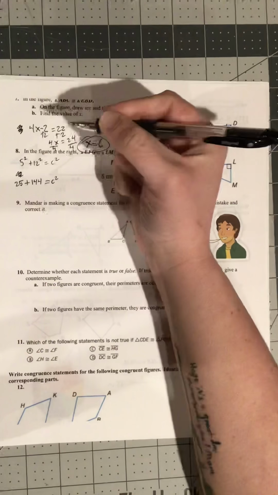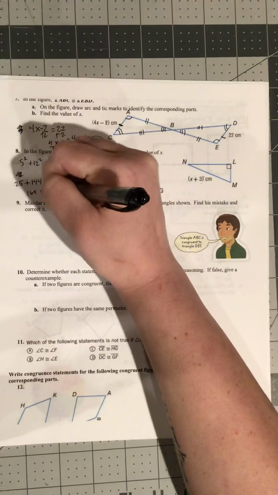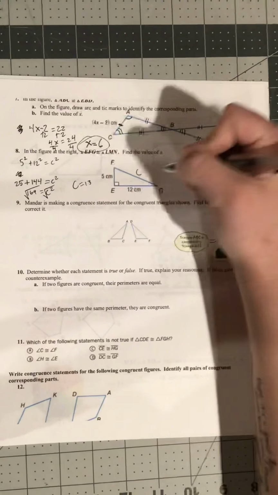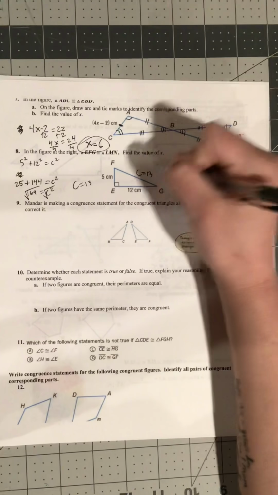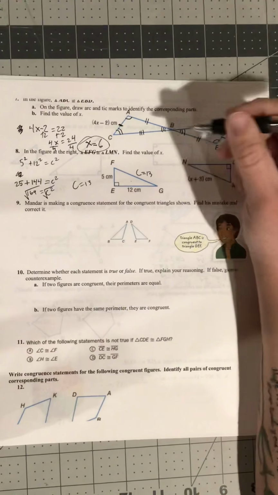Anyway, so that is 169 equals c squared. Now I take the square root. I know that c equals 13. So right here equals 13. Oh, I see what I did. I get it.